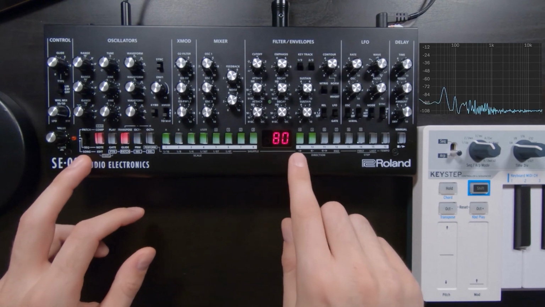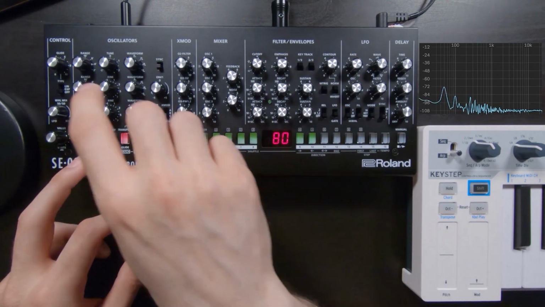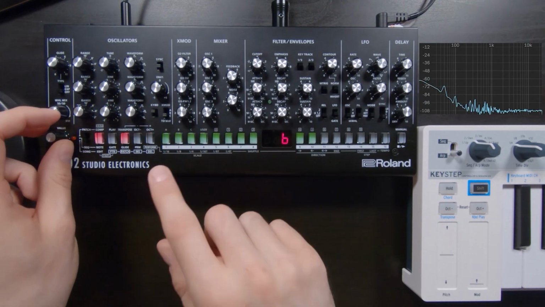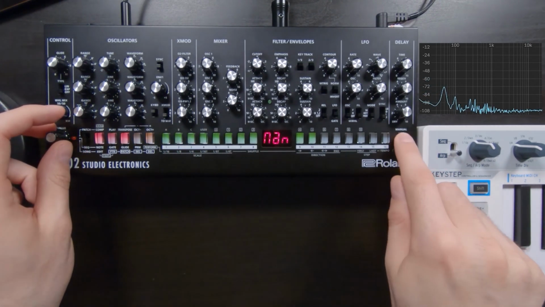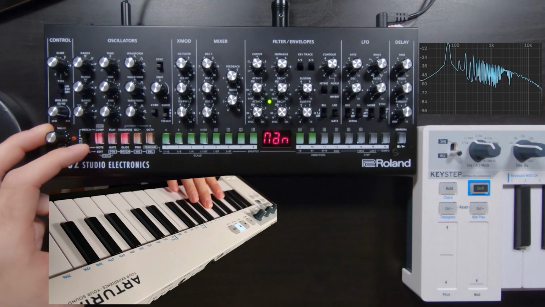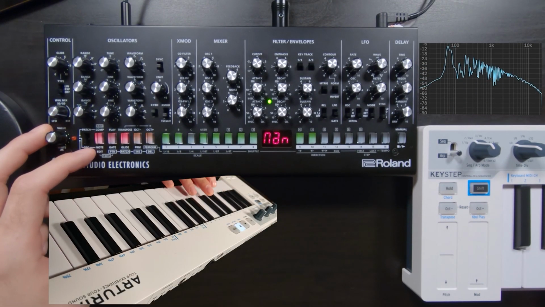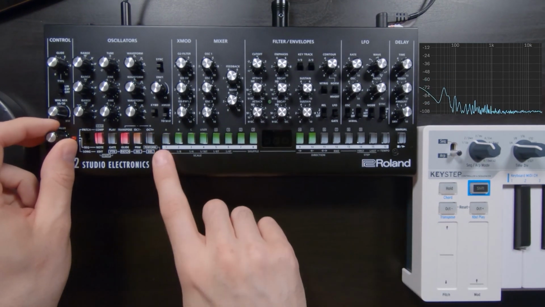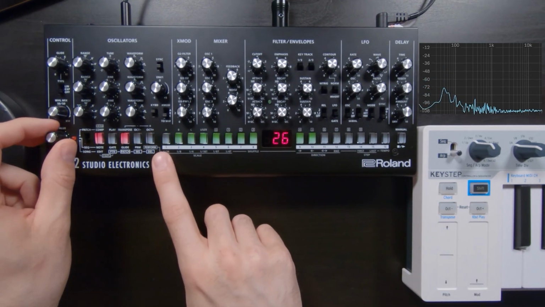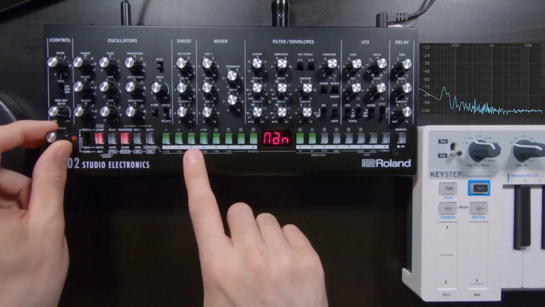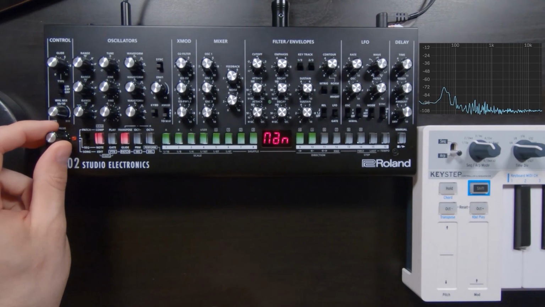You can also press the manual button to use the preset you have created in patch mode. And you know you're in manual when the screen says man. Let's go to 3 and press manual. So now, step 1 will be A26, 2 will be the D80 which we chose, and 3 will be the manual patch we have created.